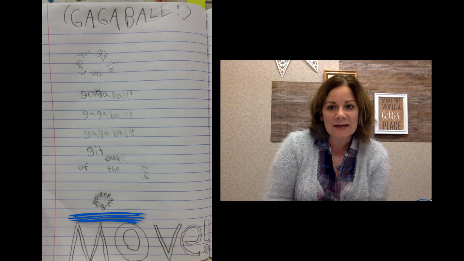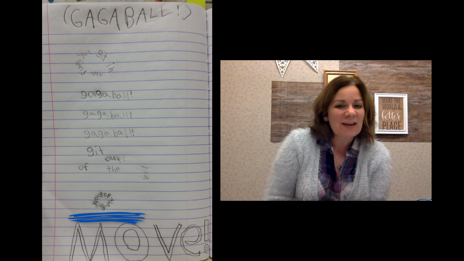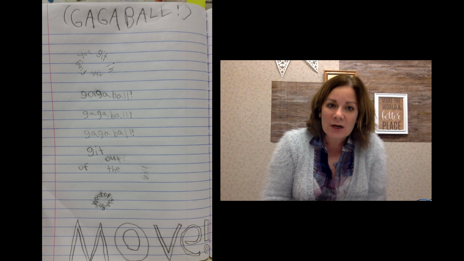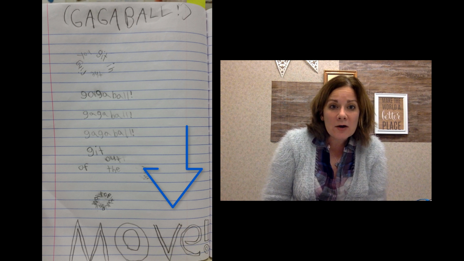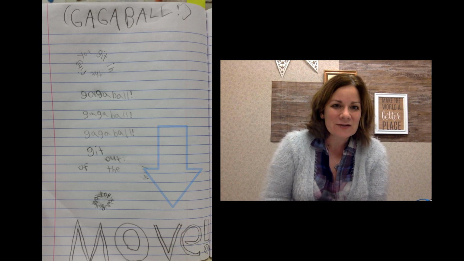So it reads, get out of the way of the ball. And the words way of the ball, he put in a circle to make it feel like a ball. And then he changed his font. He made it bigger and put it on a line of its own, that last line, move, as the ending of his poem. You can try this too.